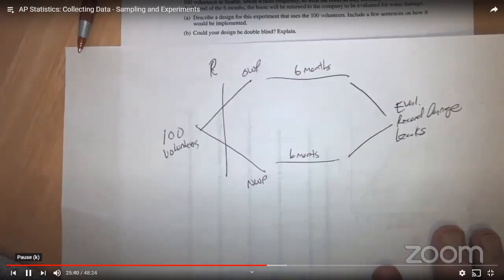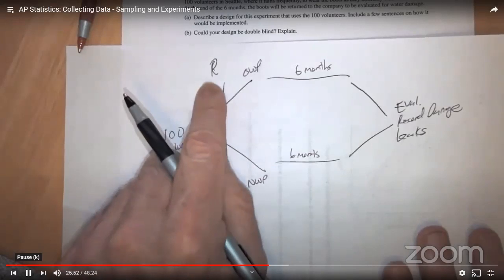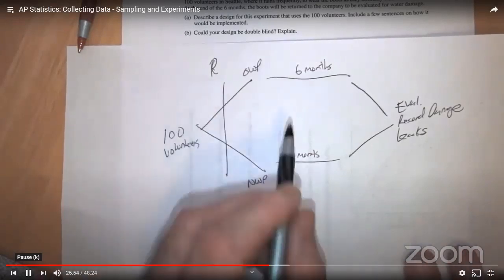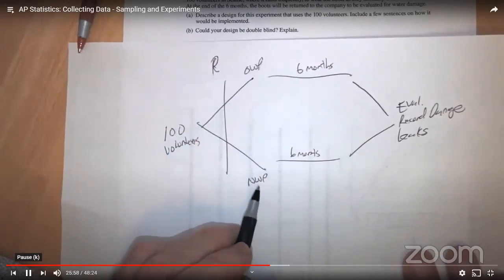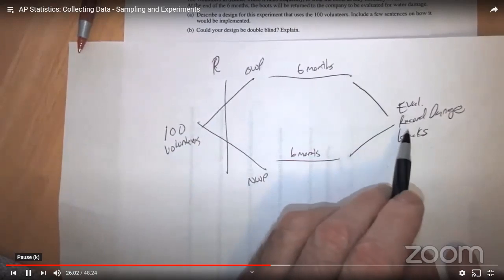You could use a random digit table. You could use some sort of a calculator to randomize. I like to put the names in a hat, shake them up and pick them out. But we want you to not just put the letter R. So 50 people got the old waterproofing, 50 people got the boots with the new waterproofing. They wore them for 6 months. They came back and evaluated.